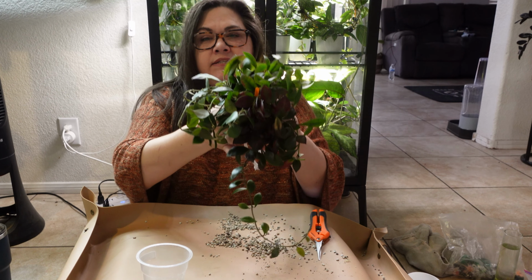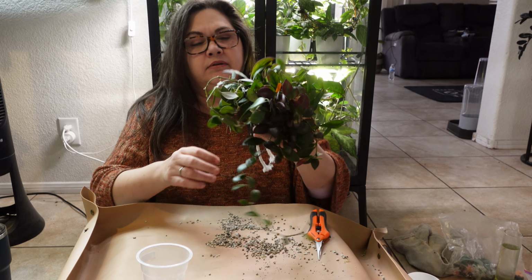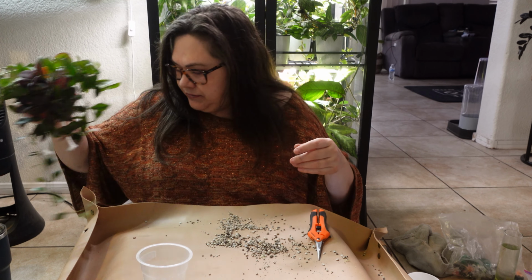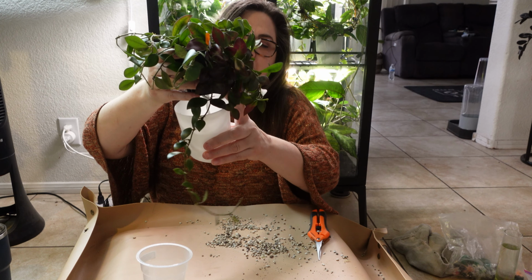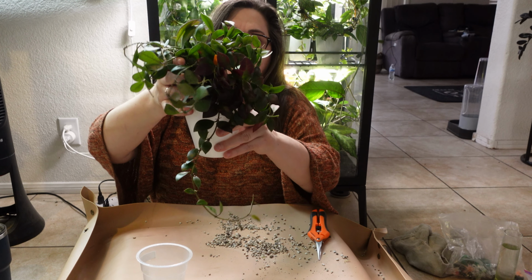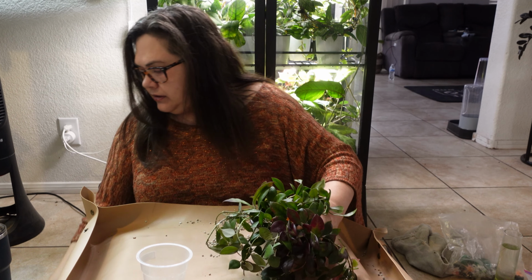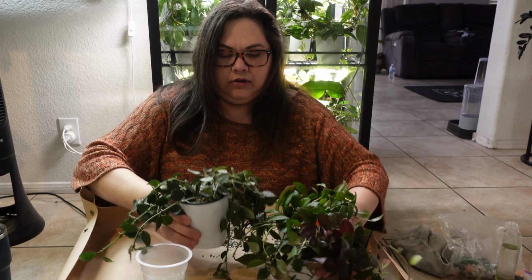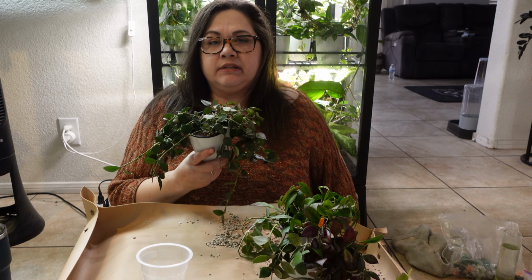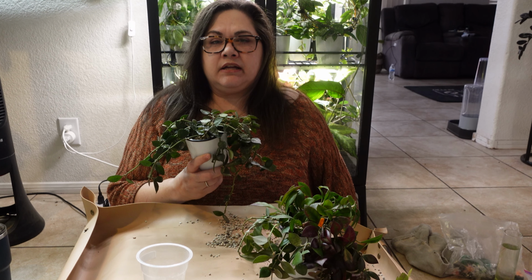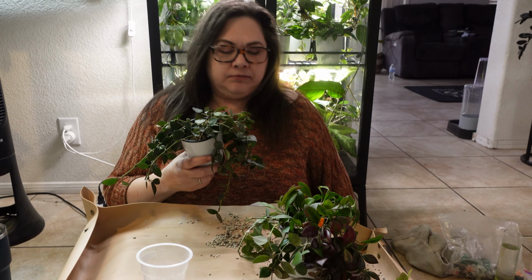But this is my Sipitangensis all potted up into one 4-inch pot with self-watering. Let me go ahead and put that in its cup, get it out of its way. I'm going to go ahead and go back to the Croniana as I talk about some of the last reasons that your Hoya might not be doing well.